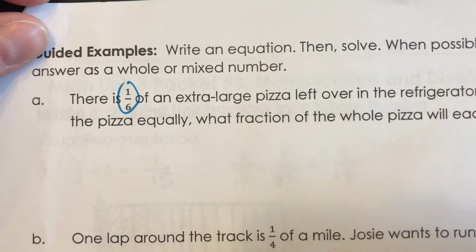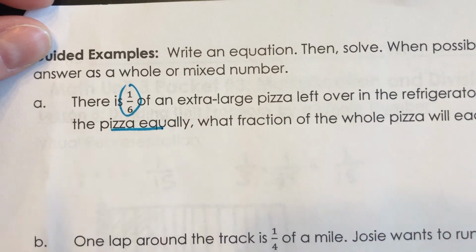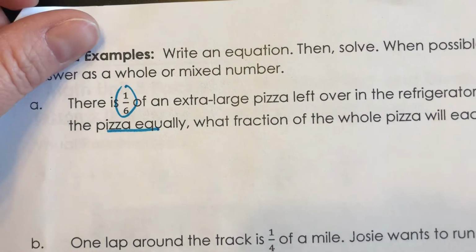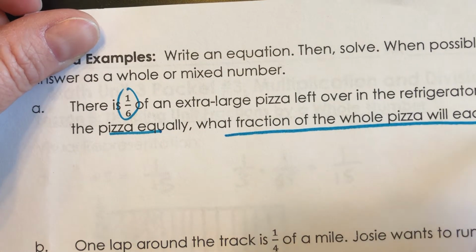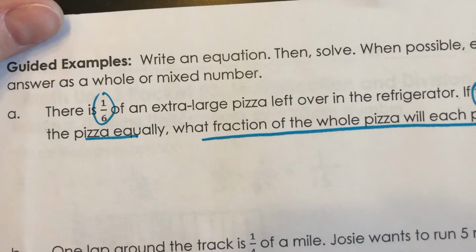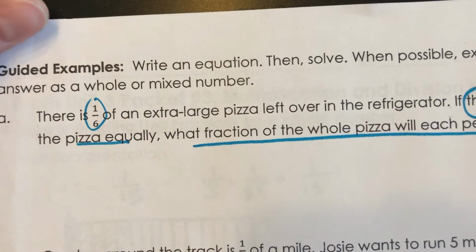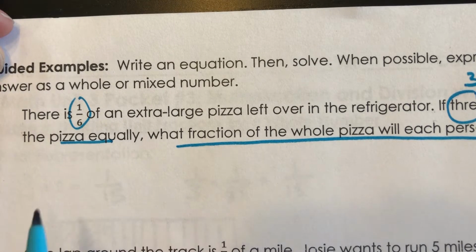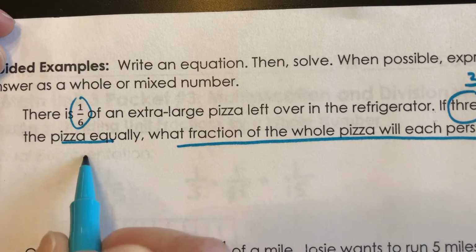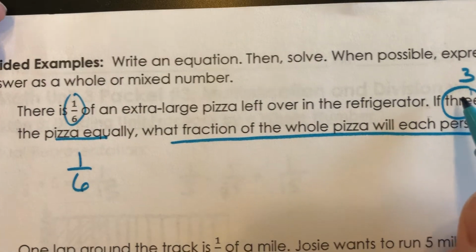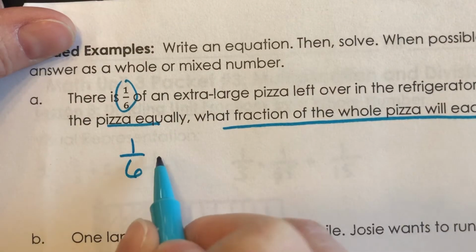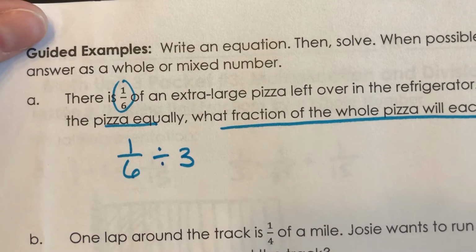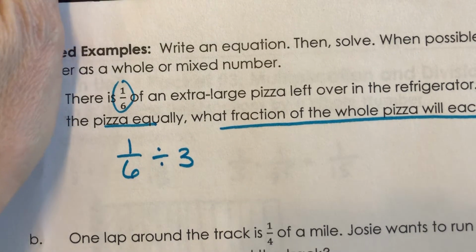If 3 friends want to share the pizza equally, so equal sharing, that's division, what fraction of the whole pizza will each person get? So I have 1/6, I have 3, and I think the toughest part here is deciding, okay, which one goes first? And I want you to think about what's the thing that you're sharing. What do you have that you're going to be dividing up? It's this pizza. We have 1/6 of the pizza, so that's what we start with. We're sharing that between 3 people. So I'm dividing the 1/6 of a pizza up between 3 people. So 1/6 divided by 3 is the problem that we're solving.